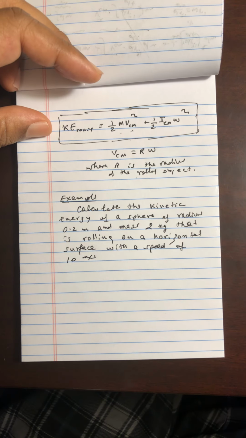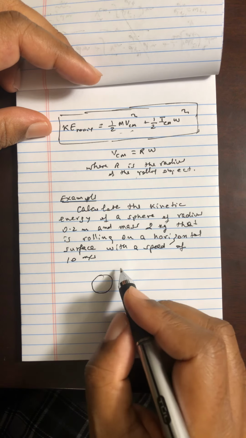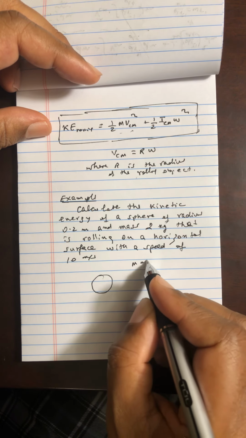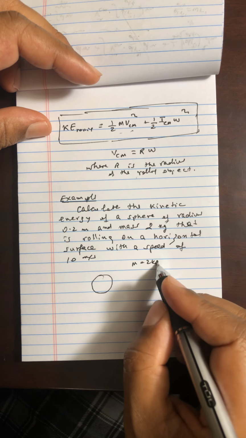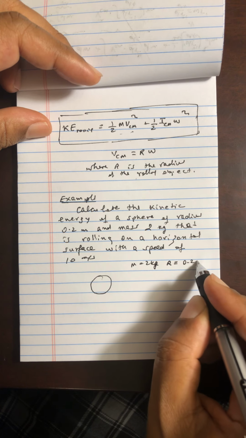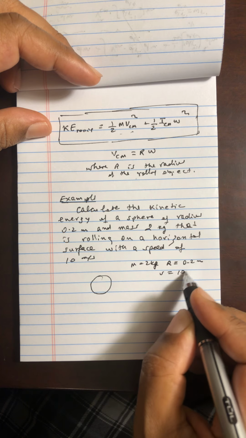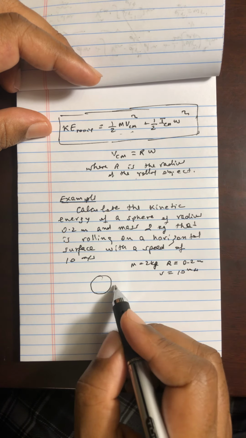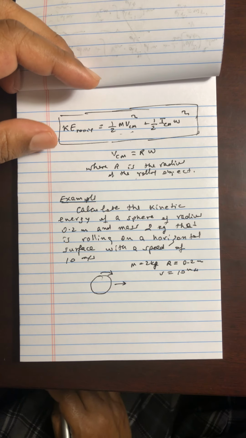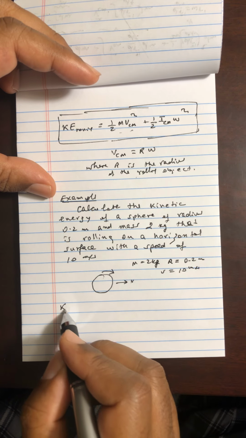Okay, so here's the problem. We have the sphere over here. We're given the mass is 2 kilograms, the radius is 0.2 meters, and the speed is 10 meters per second. It's moving this way, but remember, as it rolls, it's also rotating. So that's how you calculate the kinetic energy.